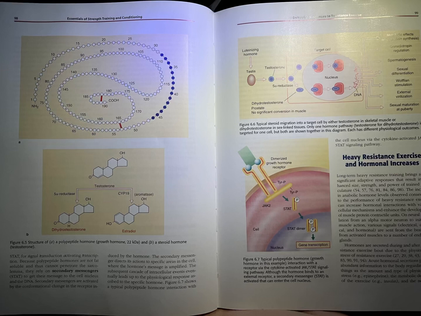Secondary messengers are activated by the conformational change in the receptors induced by the hormone. The secondary mechanism directs its actions to specific areas of the cell where the hormone message is amplified. The subsequent cascade of intracellular events eventually leads to the physiological response associated with this specific hormone. Figure 6.7 shows a typical polypeptide hormone interaction with the cell nucleus via the cytokine-activated JAK-STAT signaling pathway.